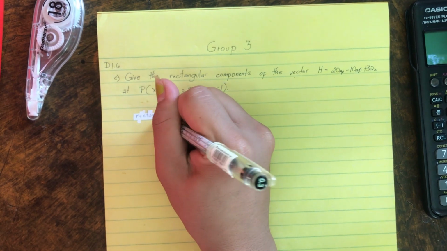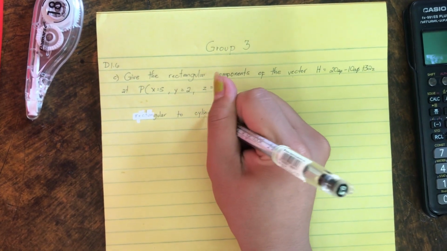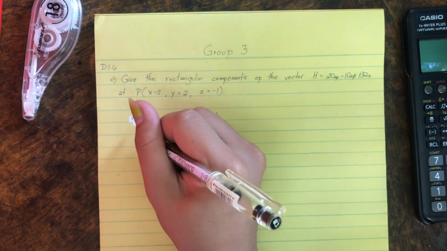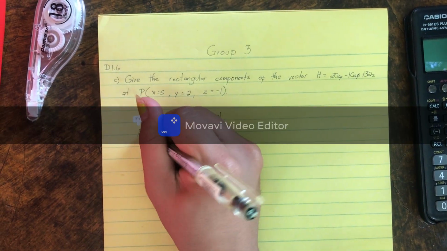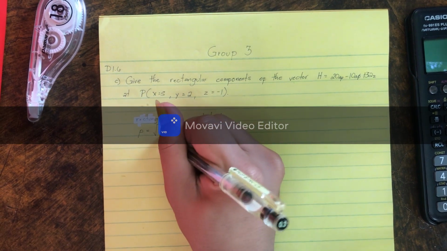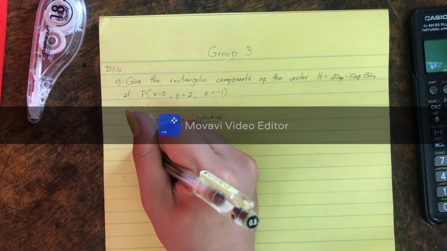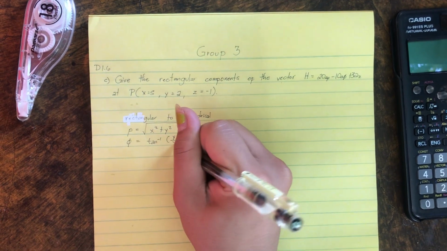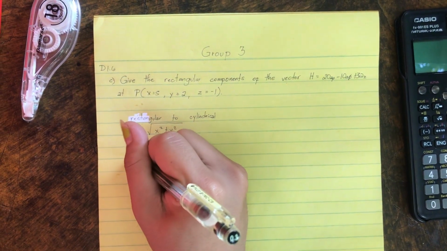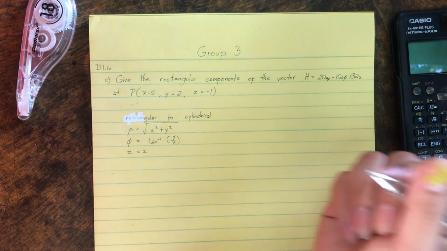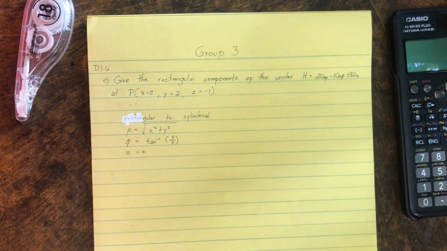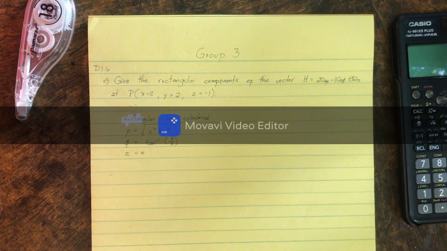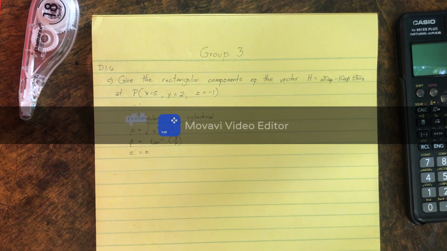We will convert point P from rectangular coordinates to cylindrical coordinates. In cylindrical coordinates, rho is equal to the square root of x squared plus y squared. Phi is equal to inverse tan y over x. And z is equal to z. In our formula, we will substitute all the values from the rectangular components at point P to cylindrical coordinates.